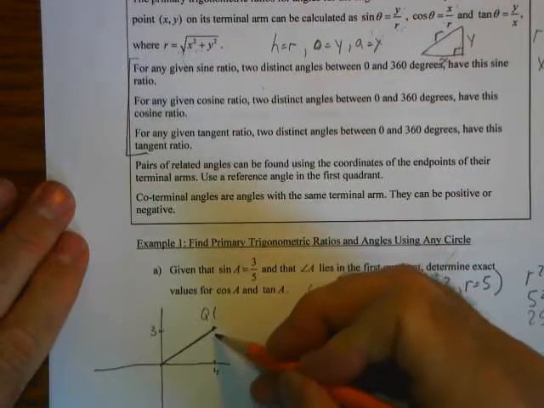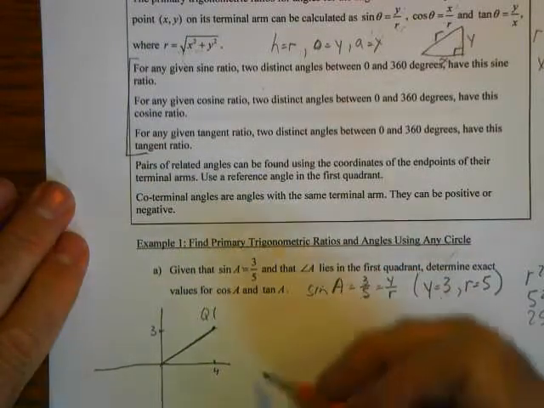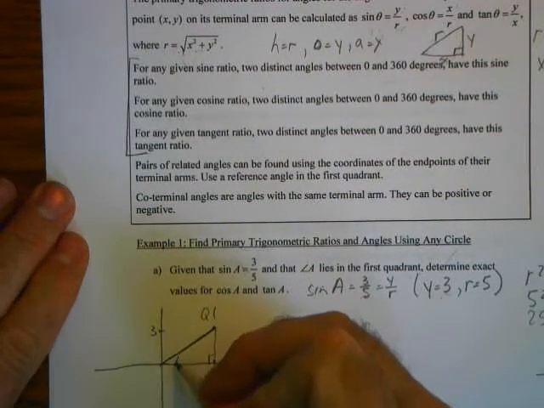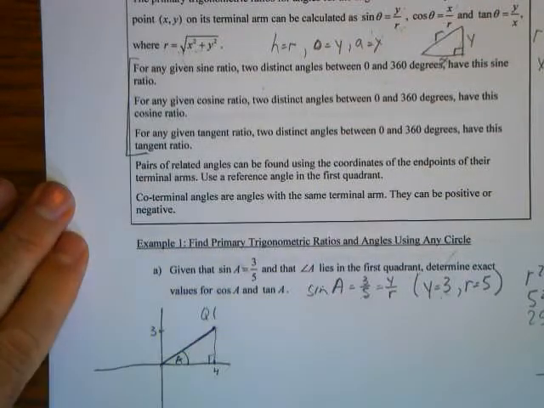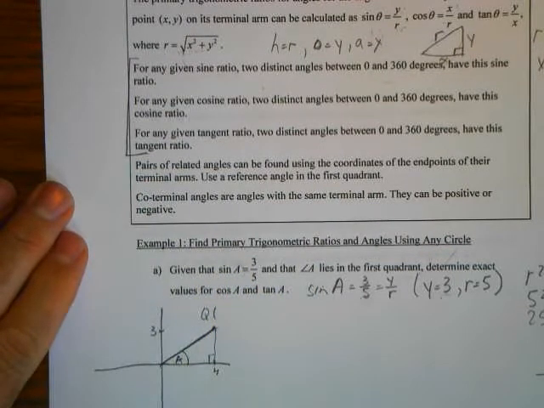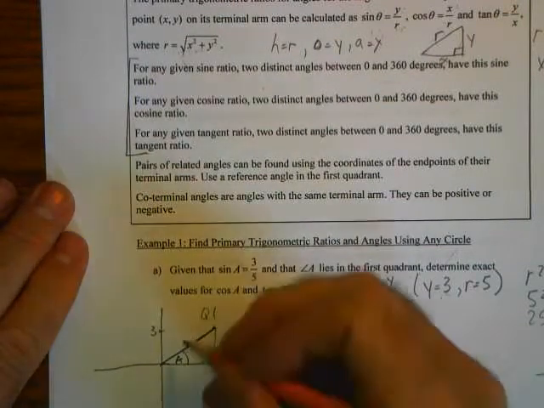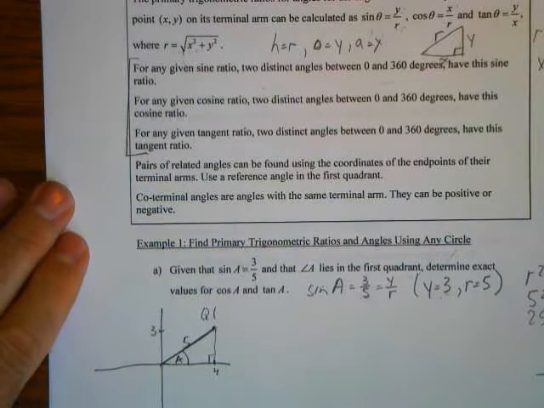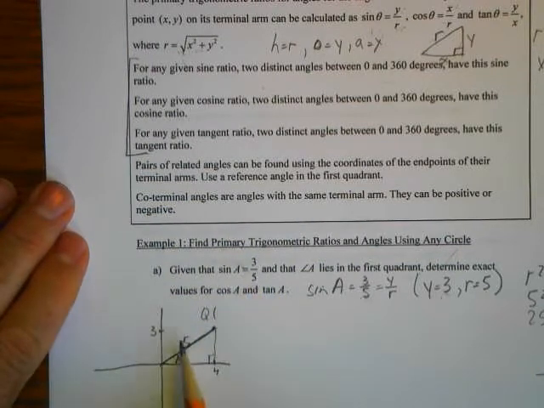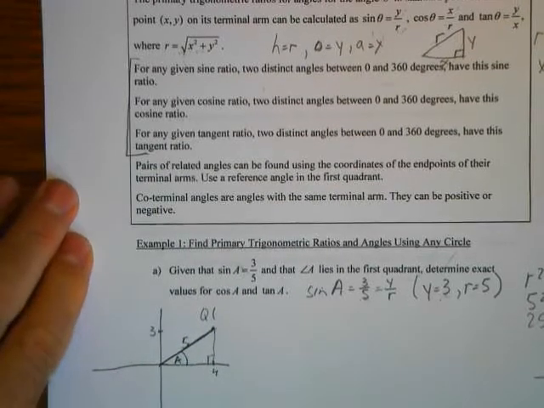I could drop that down and we know that's a right triangle. The angle that's inside here is angle A. So that's the angle that we're getting that sine ratio from. And I can also plug in my radius along there. I know that's 5. That was part of the ratio. We got that right away. We didn't have to calculate anything for that.